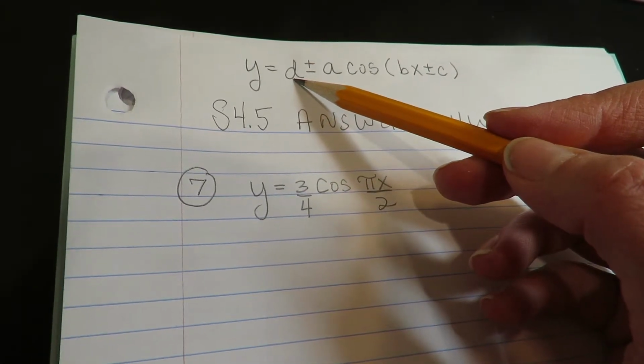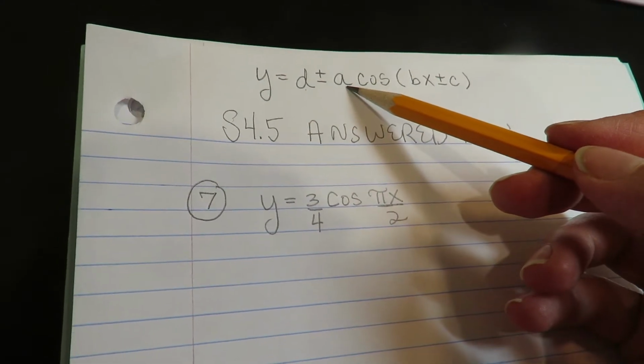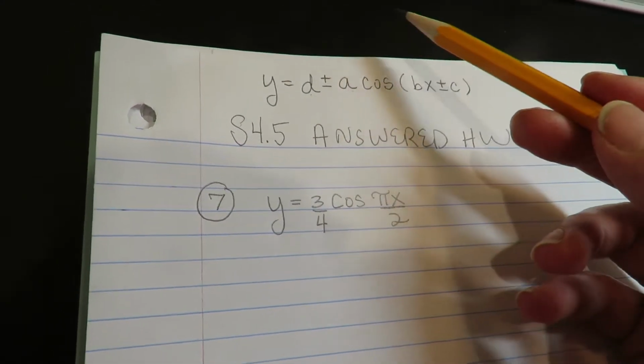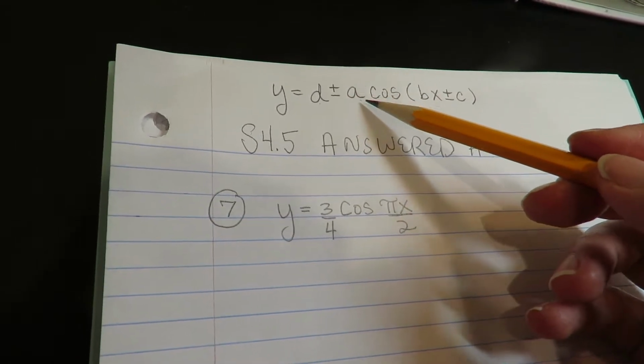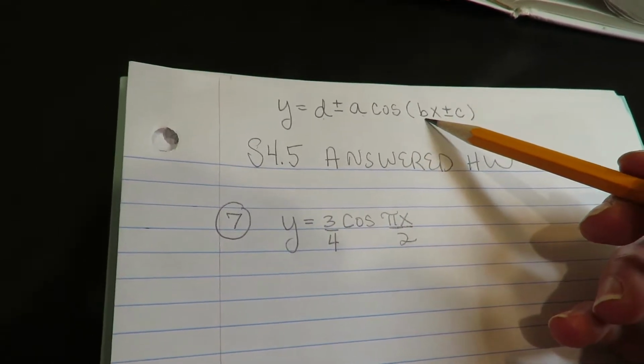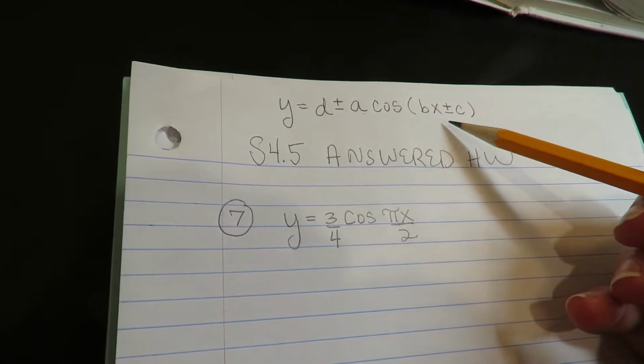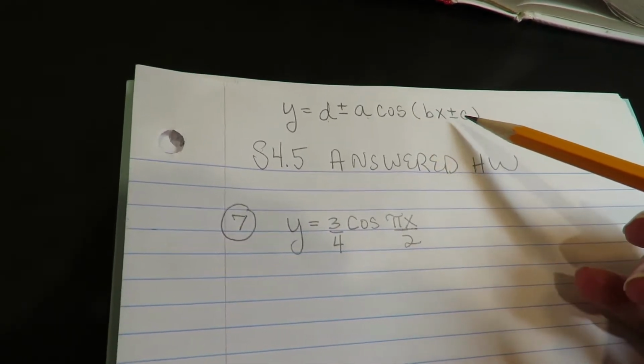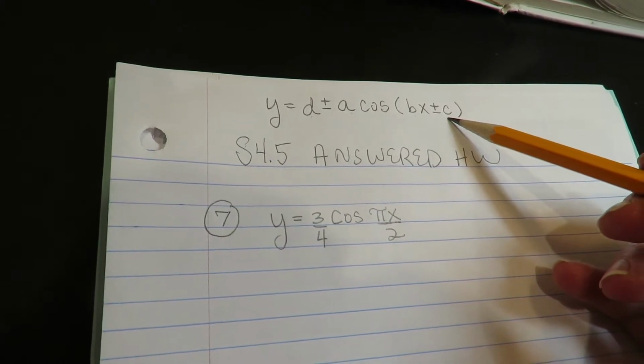So D is your up-down shift. A is your amplitude, which is how high and low the crest of the wave goes. How high the wave goes, how low the wave goes. B is the period, which is the horizontal width of one cycle. And C is your left-right shift.